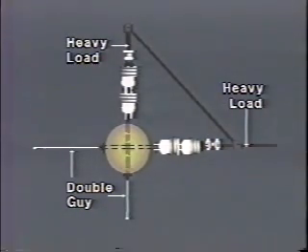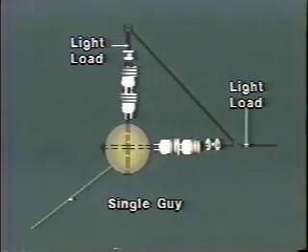Two different methods of guying are used on these corner dead-end structures, depending upon the mechanical loading requirements. Two separate guys, one each in direct line with the conductors. Or a single guy splitting the angle of the conductors.